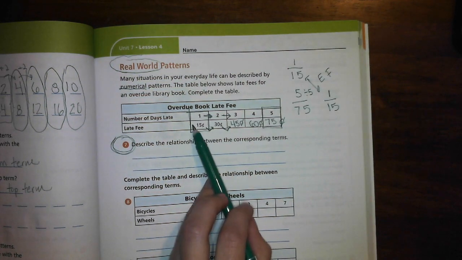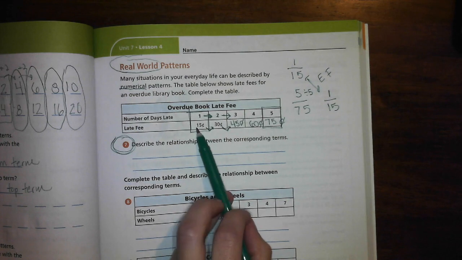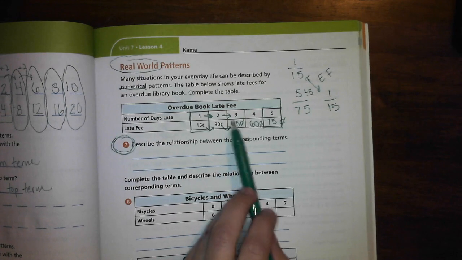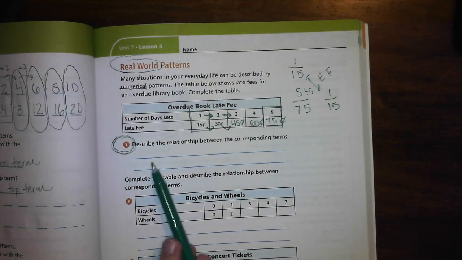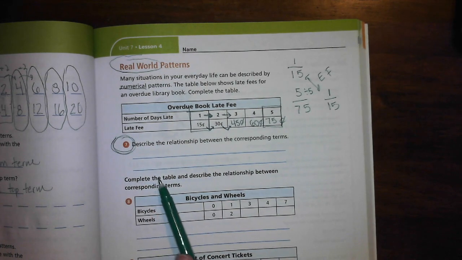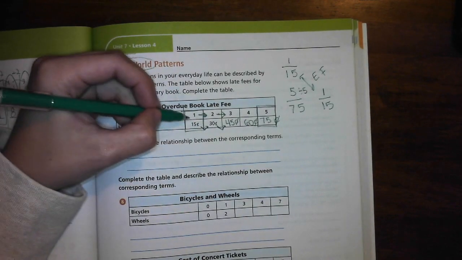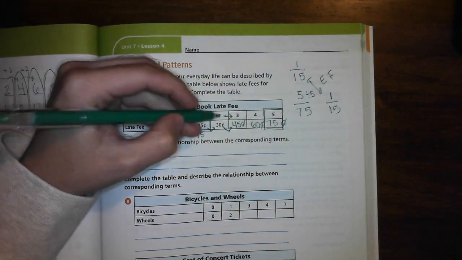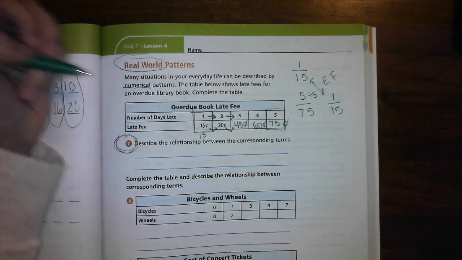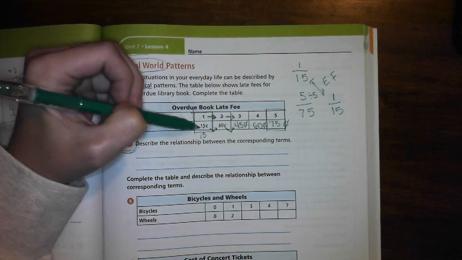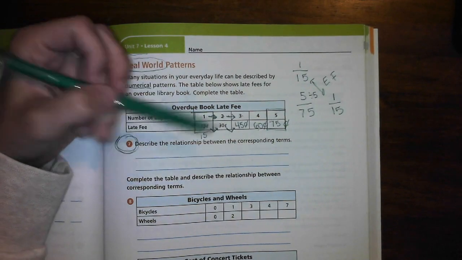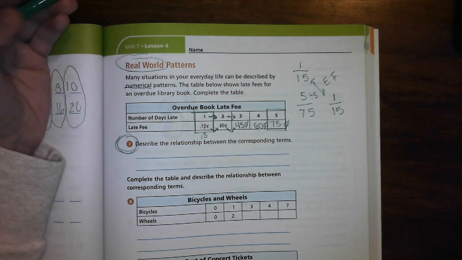So per each day late, it's an extra 15 cents. 1 day late, it's 15 cents. 2 days late, it's 30 cents, so on and so forth. So when it says describe the relationship between the corresponding terms, you could say, well, let's see. This is 15 once. 1 times 15 is 15. 2 times 15 is 30. 3 times 15 is 45. 4 times 15 is 60. 5 times 15 is 75.